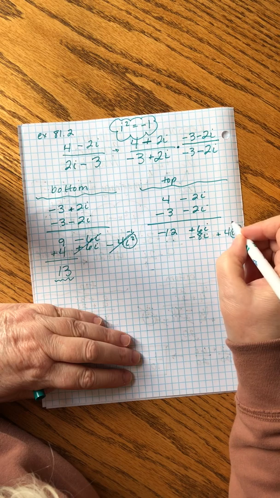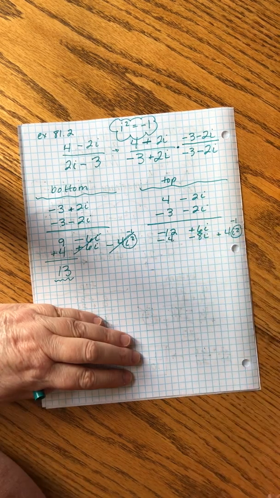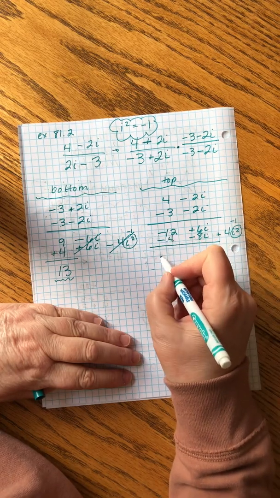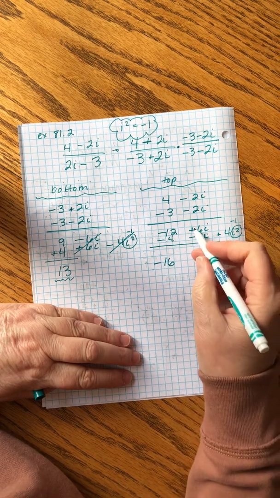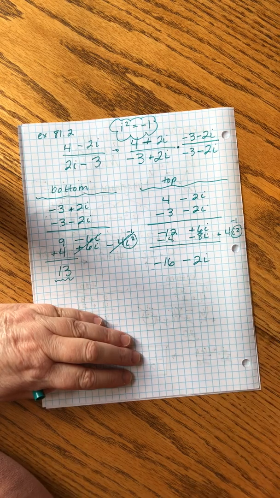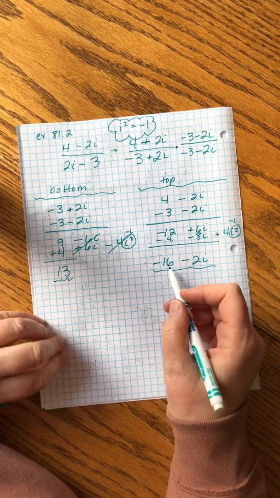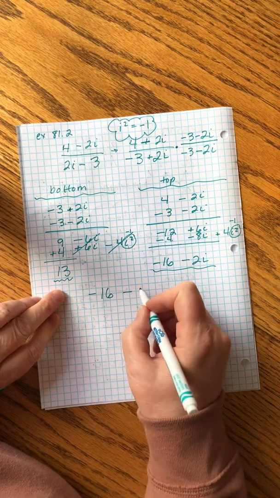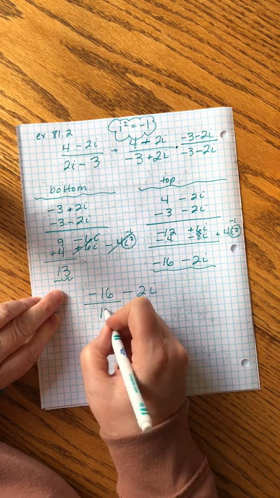The i squared turns into a minus 1, so this becomes a minus 4. This adds to minus 16, and this adds to, let's see, minus 2i. Sound good? Okay, so that's our new numerator, and we're going to write this as 16 minus 2i over 13.